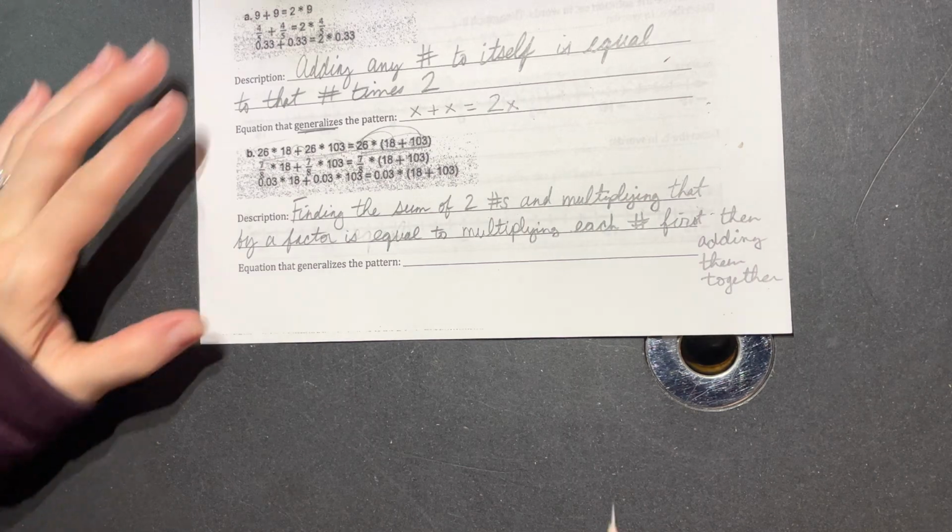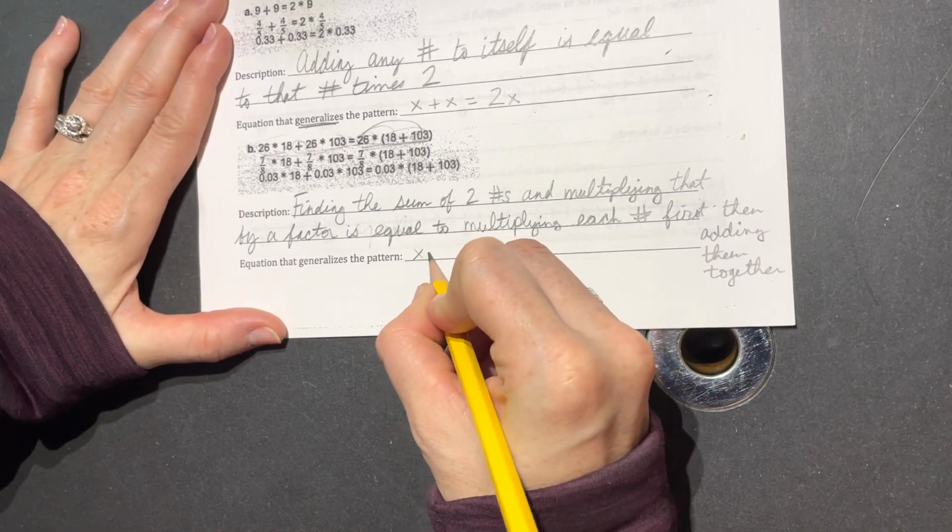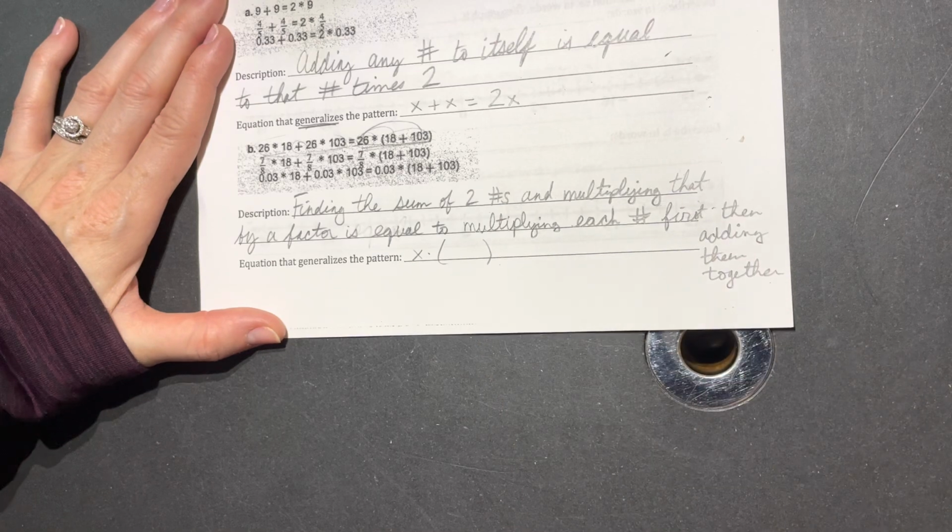What do you think? X times X plus X. Well, that means that they all have to be the same number. Is that true? No. So we could do X times, and then what can I put in parentheses?